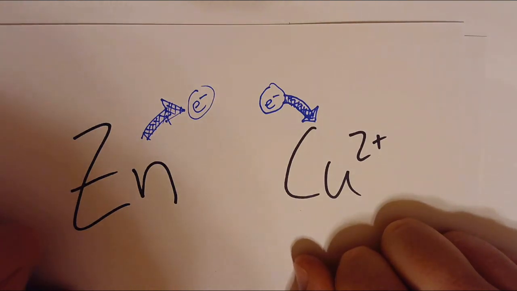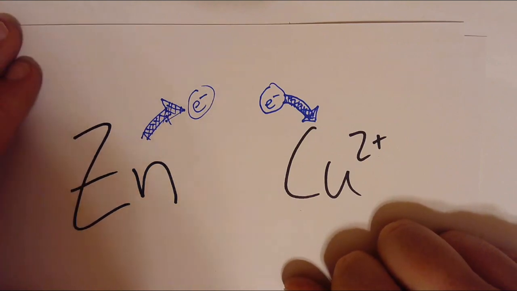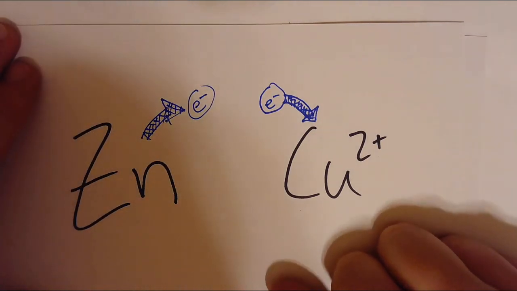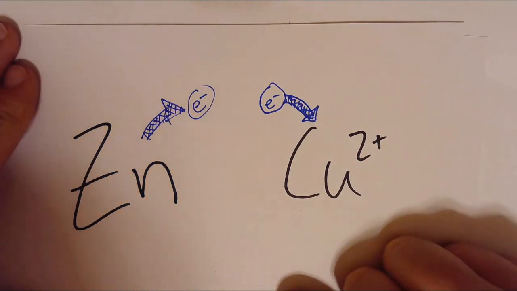So let's go over to Rockhurst, and something I filmed before this quarantine actually started, and let's build a basic battery. Let's start from there.